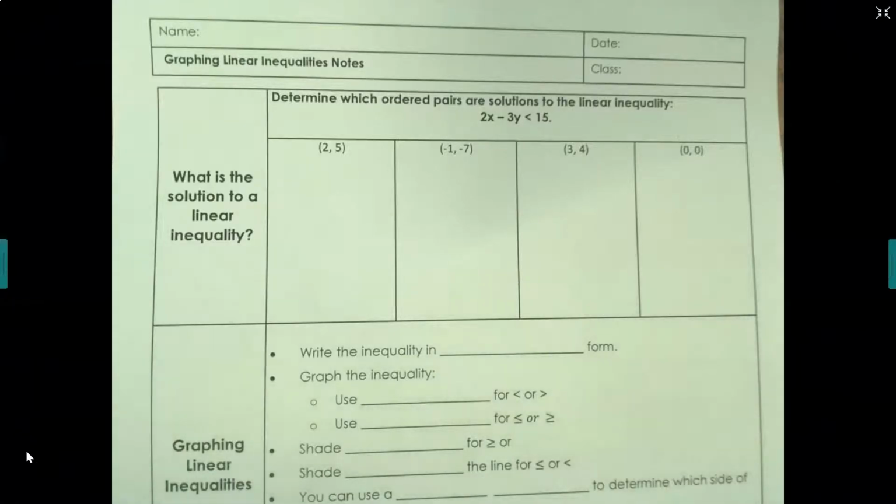This video is on graphing linear inequalities. By the end of this video, you should be able to determine if a point is a solution to a linear inequality. You should be able to determine when you should use a dotted or solid line to graph your inequality, and you should be able to determine whether you shade above or below the line to represent your inequality solution area. So let's get started.